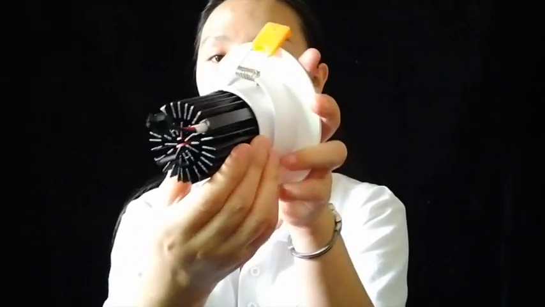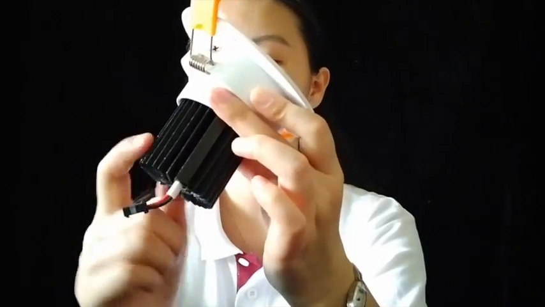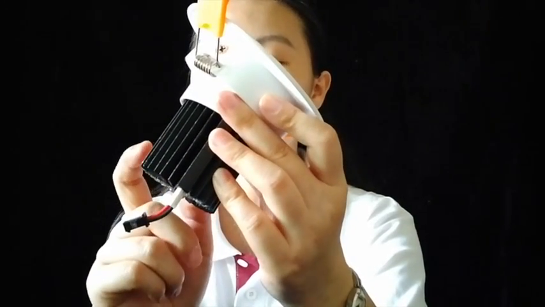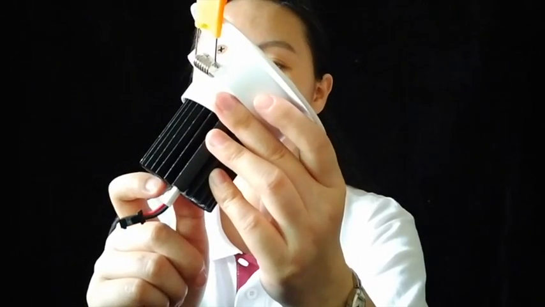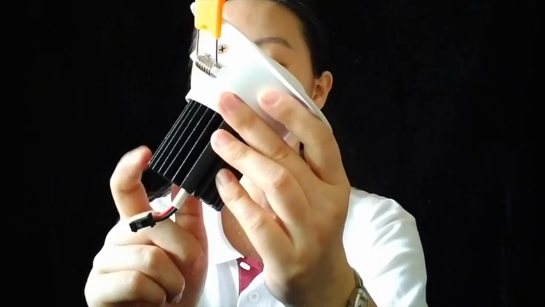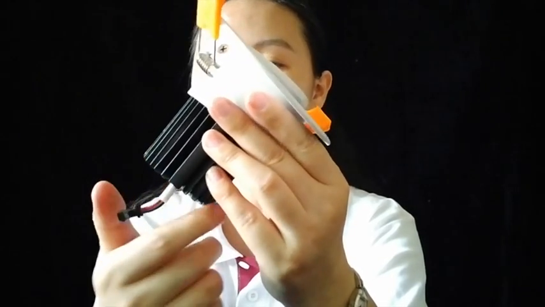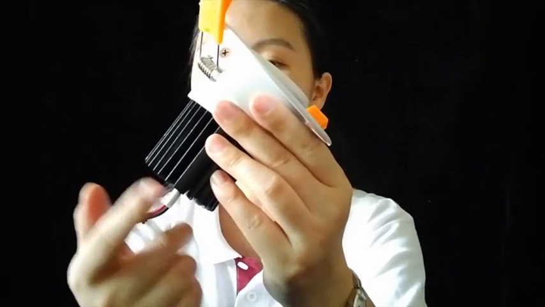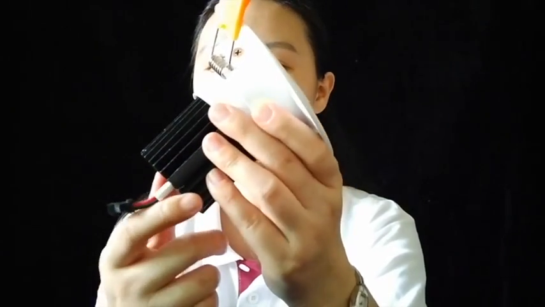And the backside material is aluminum, 6063 aluminum. Same with aviation aluminum. This is the best material for heat dissipation.